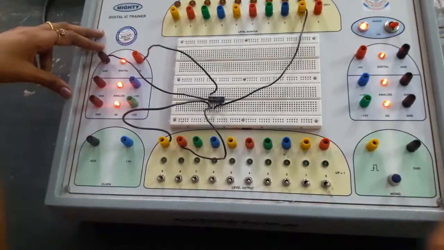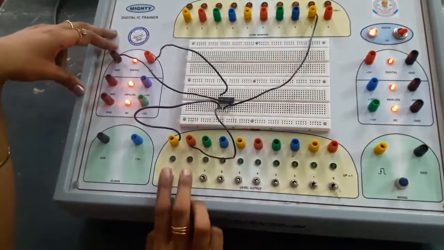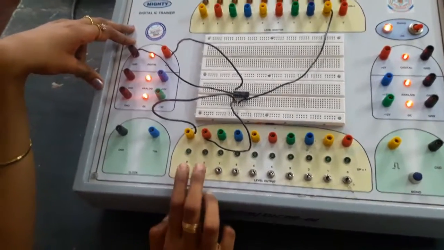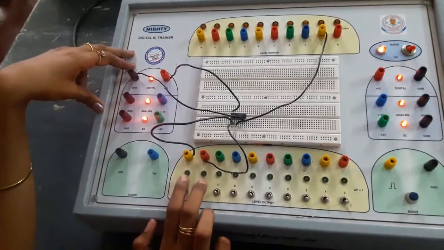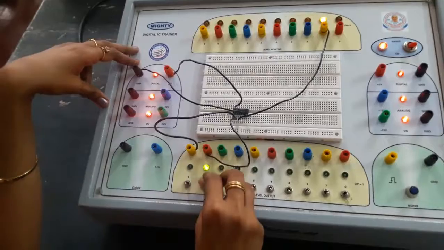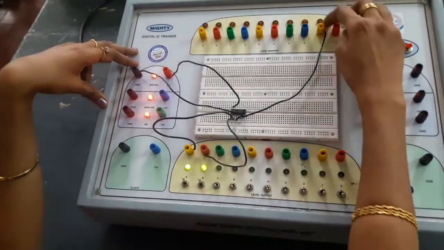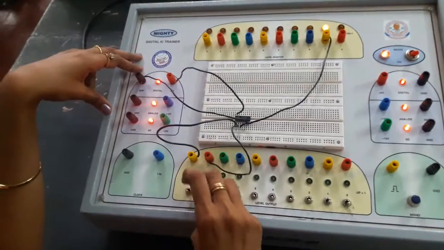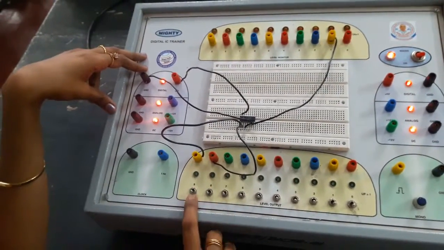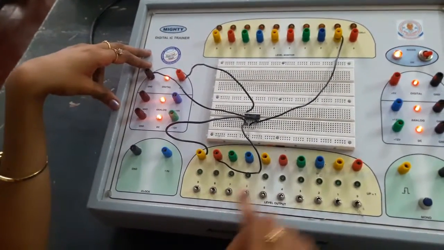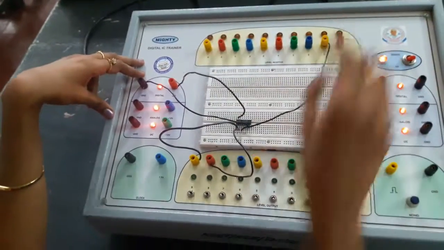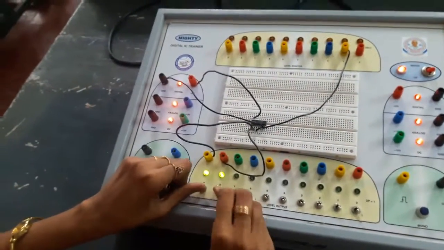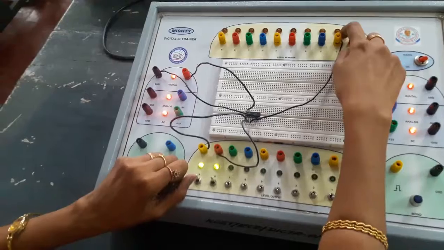So from the truth table you know that if both the inputs are in the same state, that is if they are in logic 0 or if both the inputs are in logic 1, the output will be in logic 0. So first I am making both the inputs 0. So both the inputs are at logic 0, so the output is at logic 0. Now I am making both the inputs logic 1, the output is at logic 0.